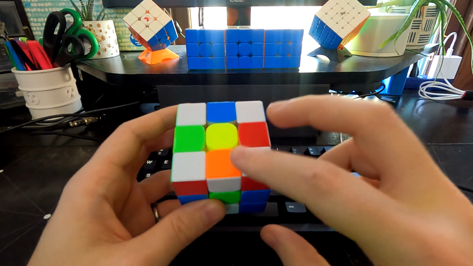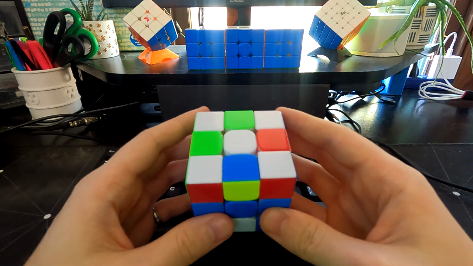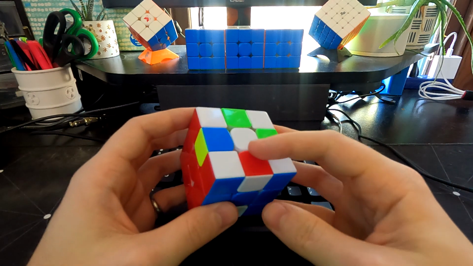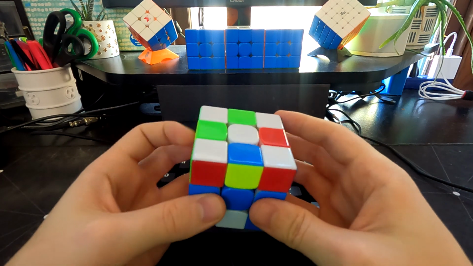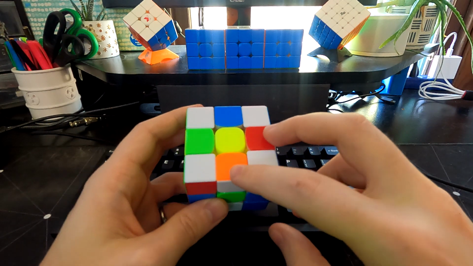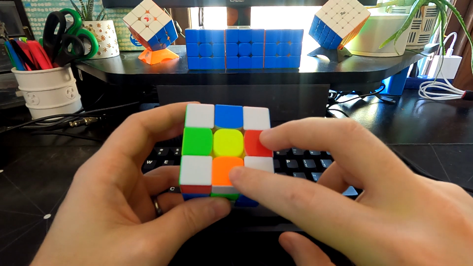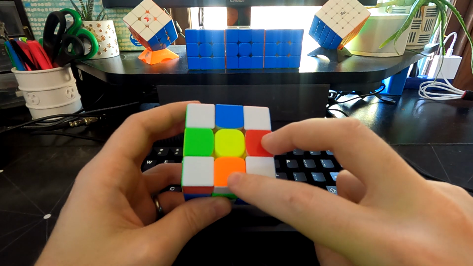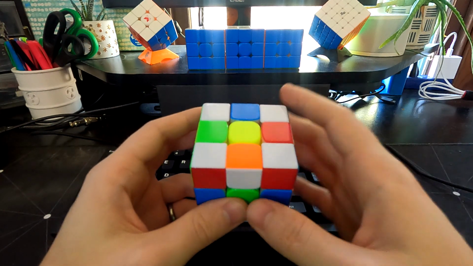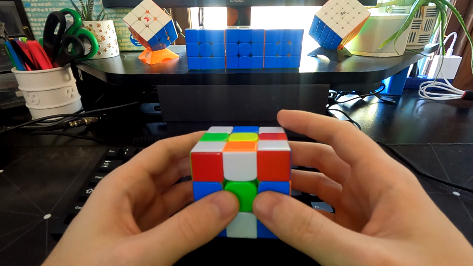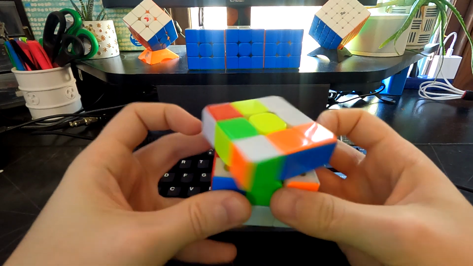So the other case is where the edges are adjacent or not paired at all. So for instance, for a case like this, they're not paired, you'd move the one out of the way, and then you can pair them up, so it becomes the adjacent case. And then here it's even easier. All you do is you make sure that your edges are paired and adjacent, and then you put them in the bottom right on the top here. And then you just do the alg normally without any modifications.